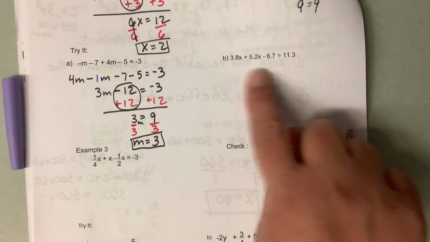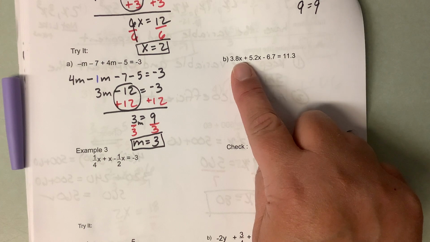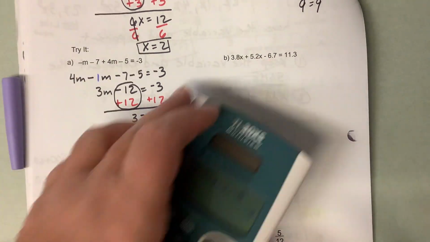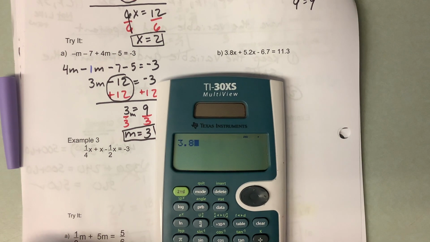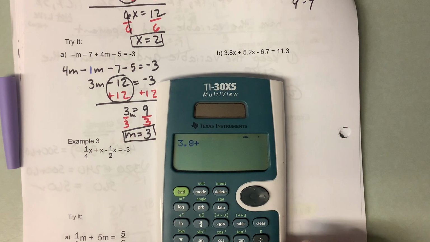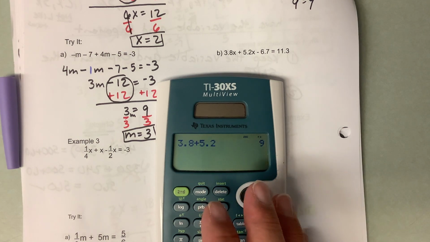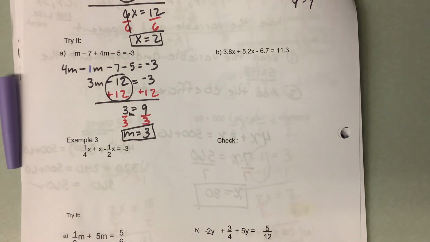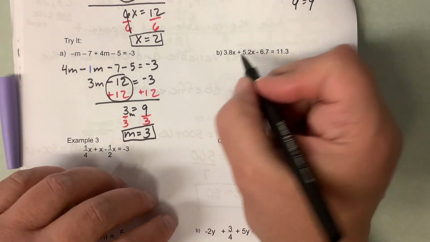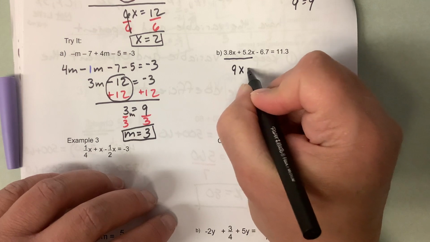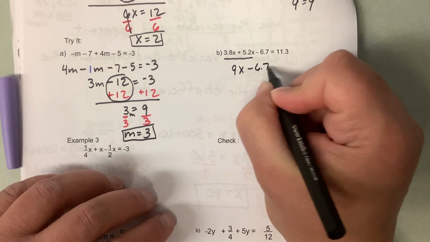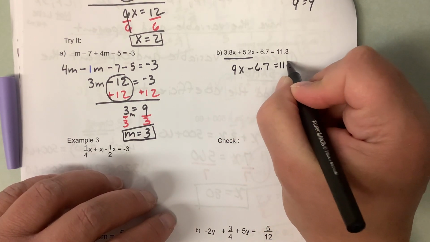Like terms, only there's decimals. Come back here, calculator. I pushed you away too soon. Here we go. 3 and 8 tenths plus 5 and 2 tenths is 9. So I'm really just adding the coefficients. So when I add these two, I get 9x minus 6 and 7 tenths equals 11 and 3 tenths.